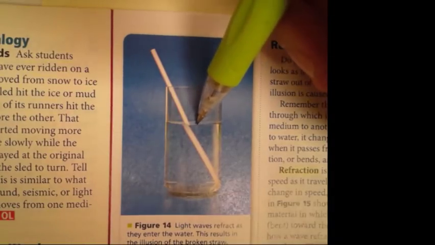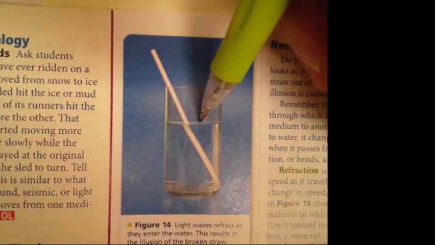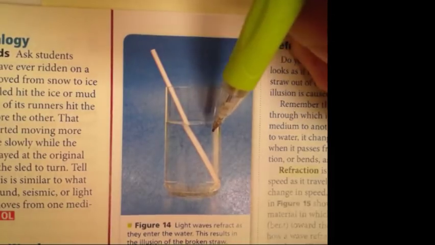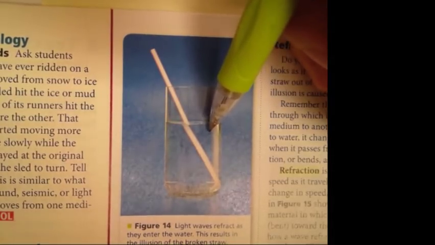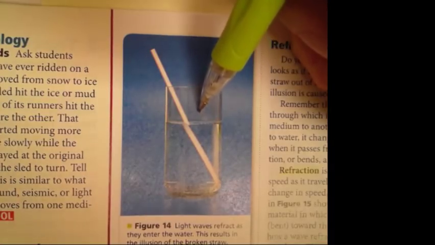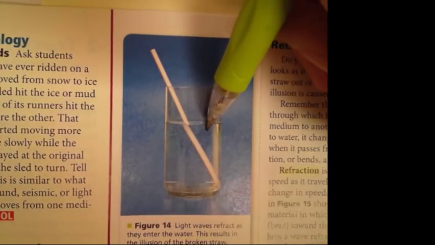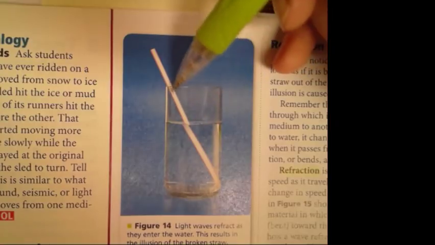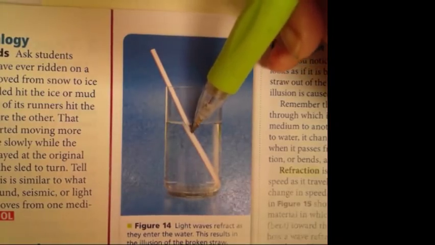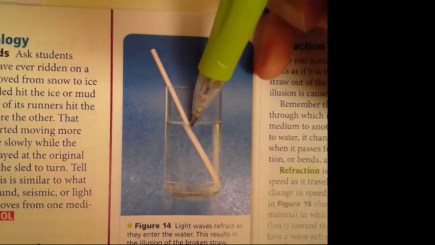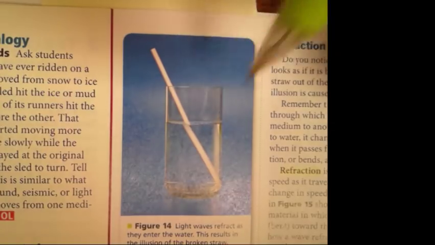When it hits the water, those light beams are still going through the water, but it is a different medium. That water is more dense, and so those light waves are going to slow down as they go through that. Because they're going faster here and slower here, it makes those appear to bend.